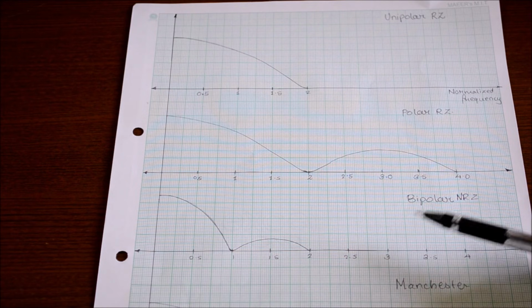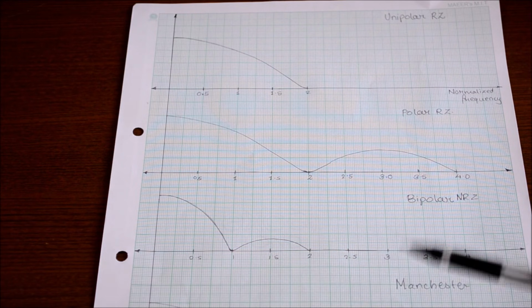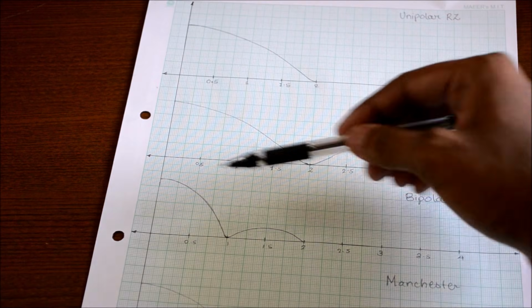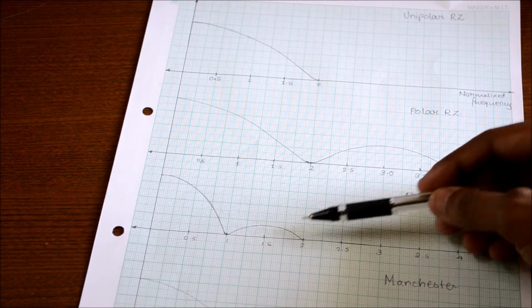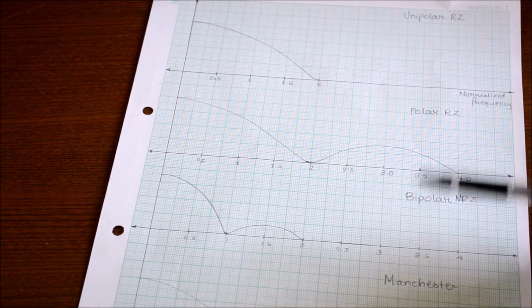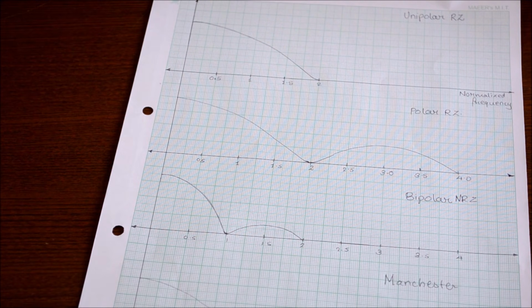So this is the PSD of a bipolar NRZ signal. As you can see, the main lobe ends at 1 and the second lobe at 2, and this keeps on diminishing as we go ahead. The demerit of this coding is that it has a large PSD near DC. The merit of this coding is that it is easy to generate, although positive and negative power supplies are required.